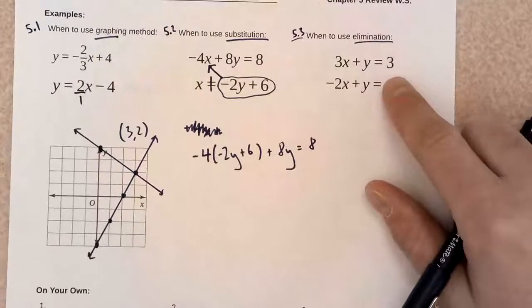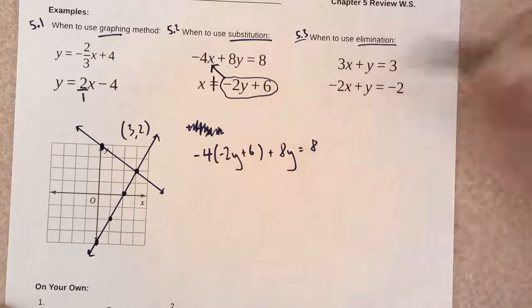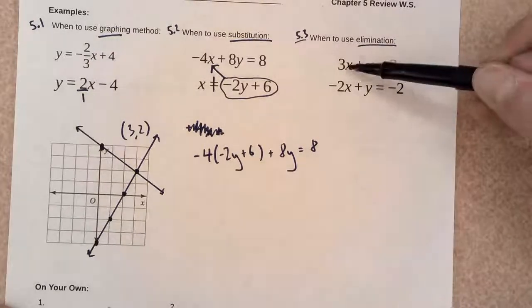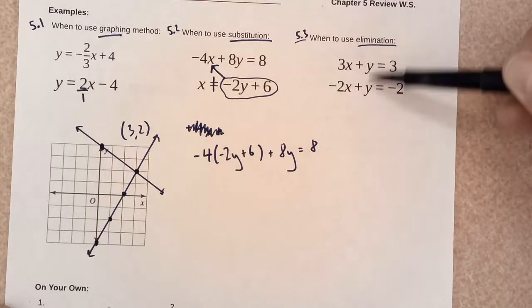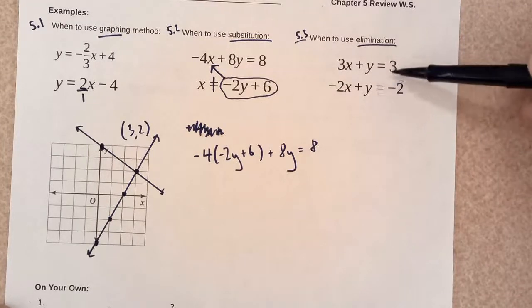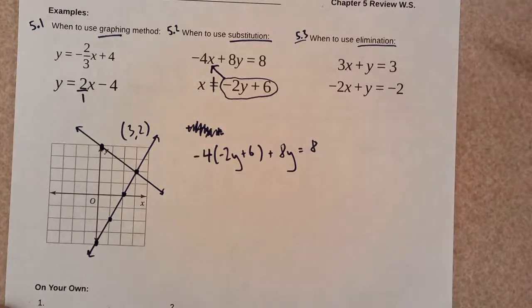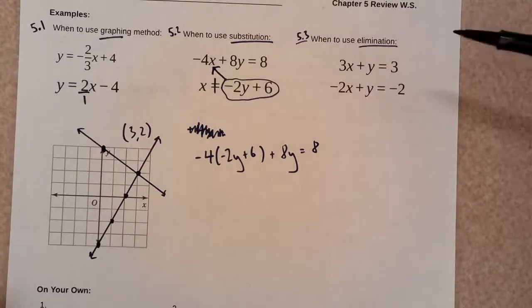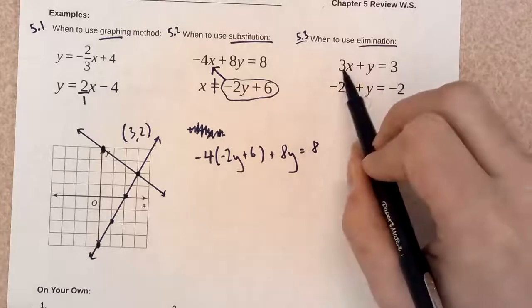Elimination works well when your equations are perfectly lined up. So the x term is above the x, the y term is above the y, equal sign above equal sign, and constant above constant. That works well. Now, I need to choose to add these equations together or to subtract them. The trick is I want to find the variable term that's the same.